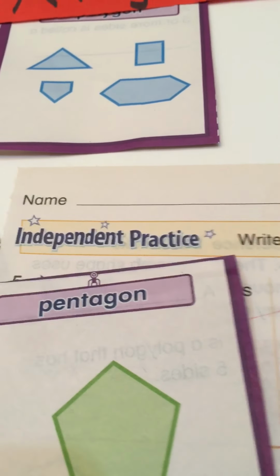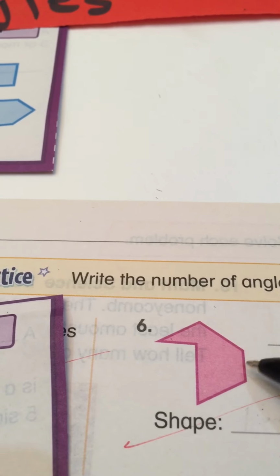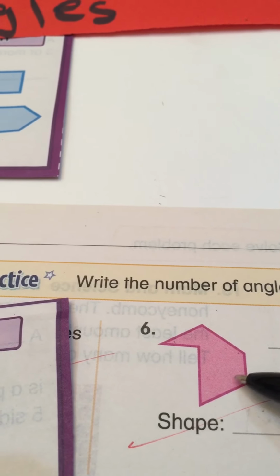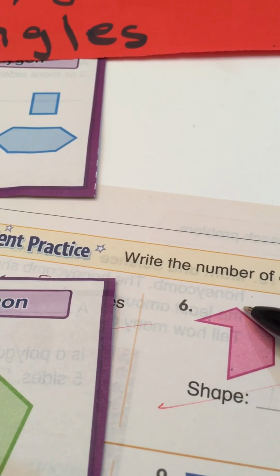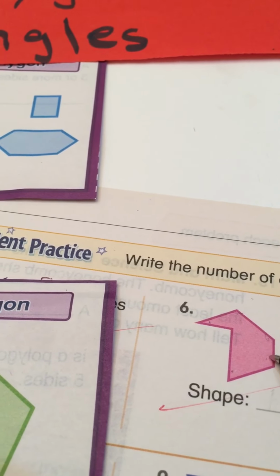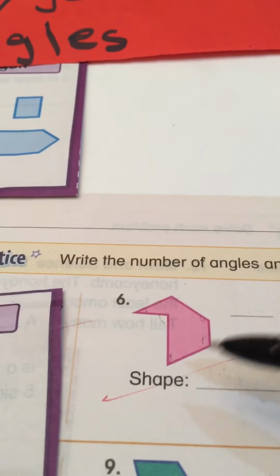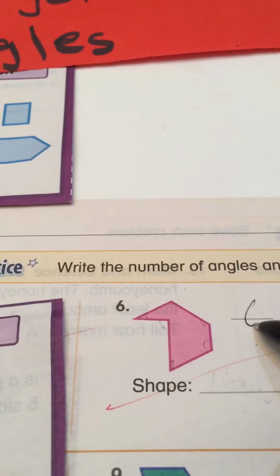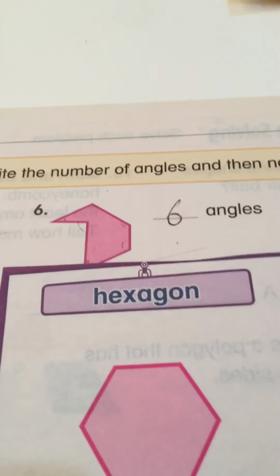And this one has 1, 2, 3, 4, 5. So how many? 1, again, 2, 3, 4, 5, 6. So 6 sides and 6 angles. That means this one is hexagon. So write down hexagon.